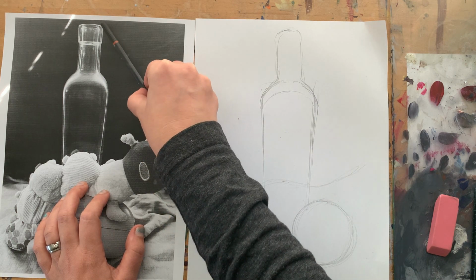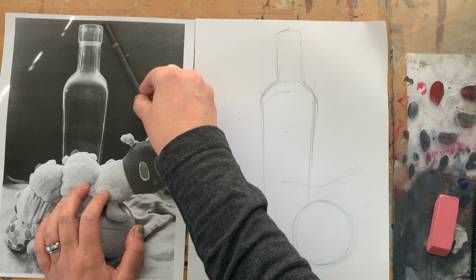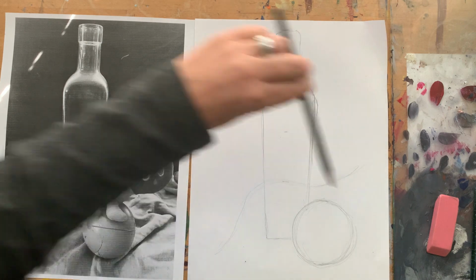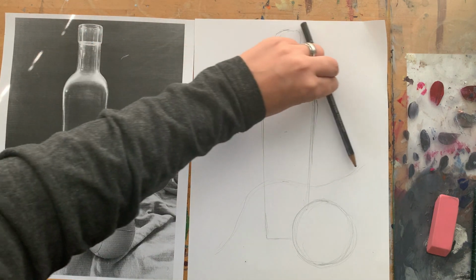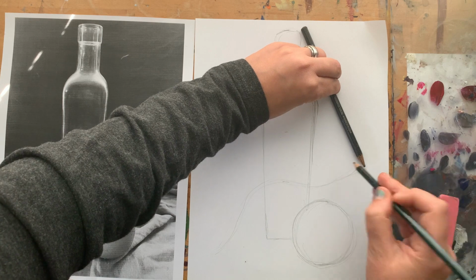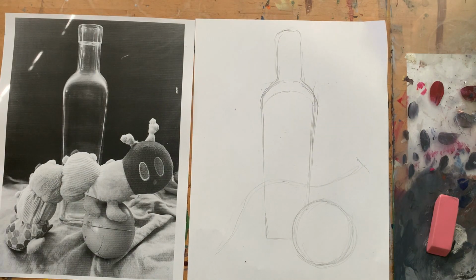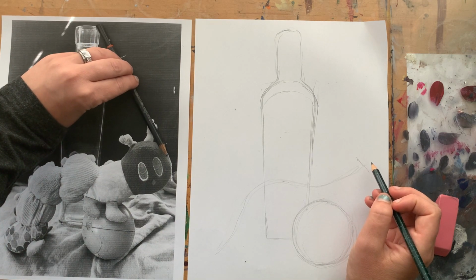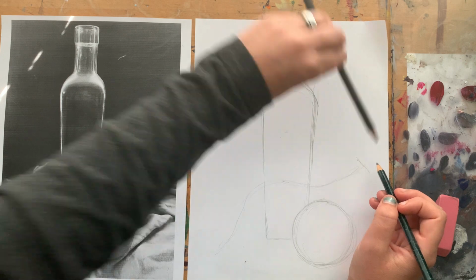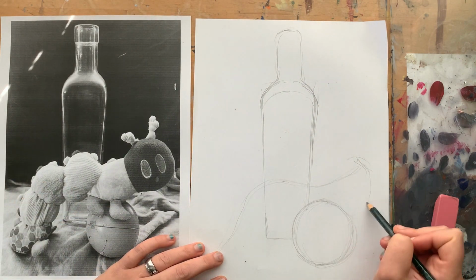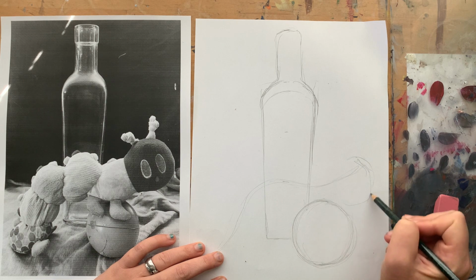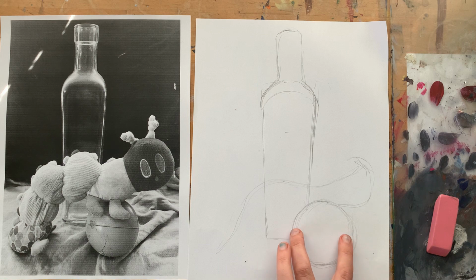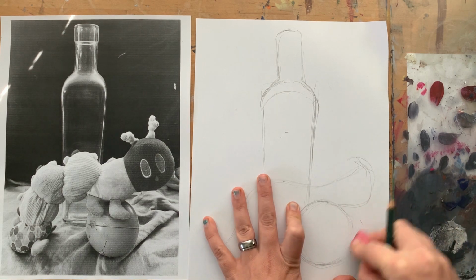From the top of the bottle to the head of the caterpillar, like that, I'm going to do this. So now I know that is there. So the caterpillar is here. I think my ball's a little big. Yeah, my ball is.